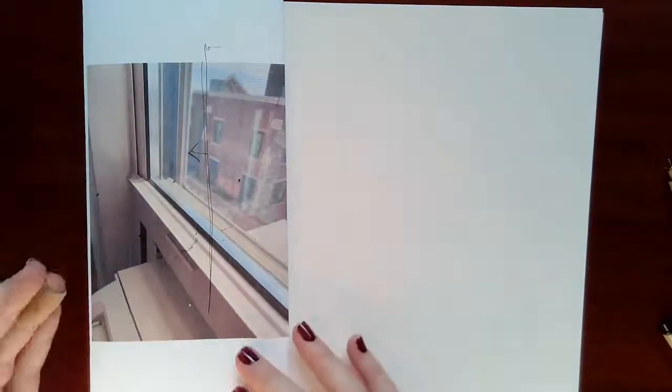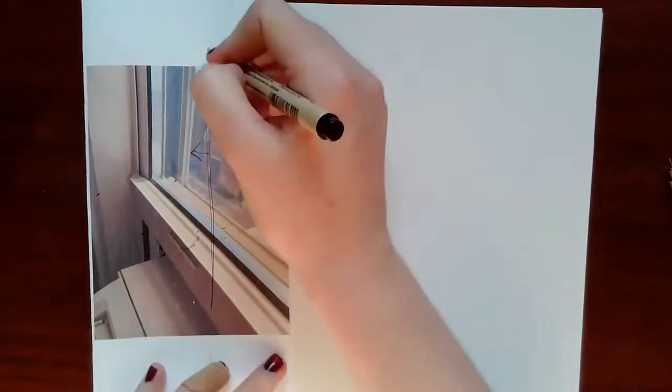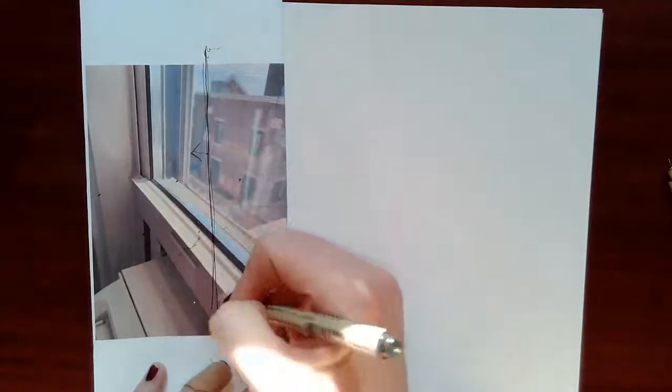So think back to your pepper section, how you sliced through the pepper, you looked in a certain direction. So that's what we're doing here. That's what this line indicates. We're slicing through the window.